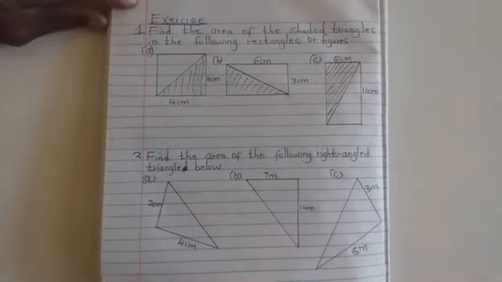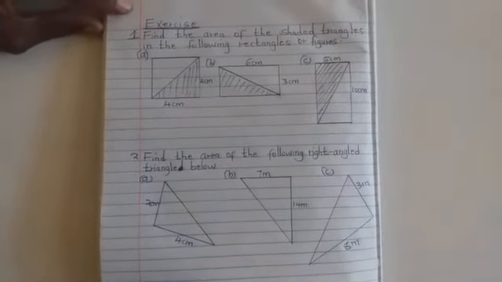Now you can attempt the following questions to see if you have understood the lesson.